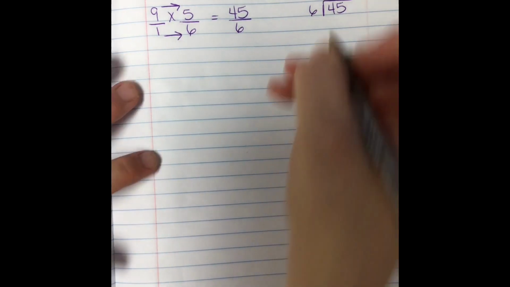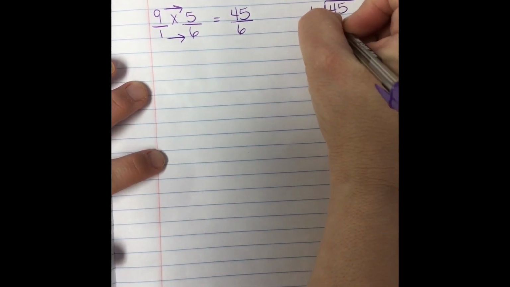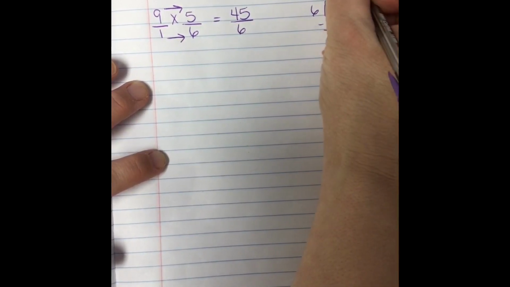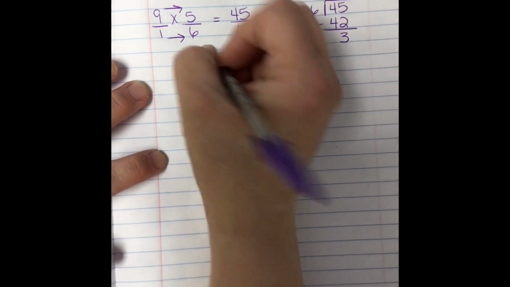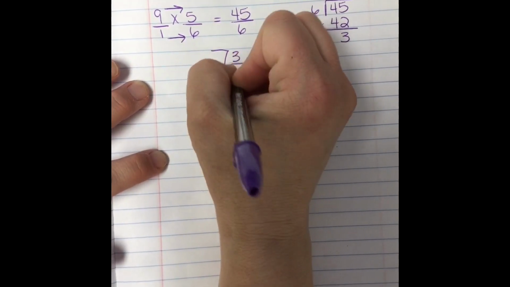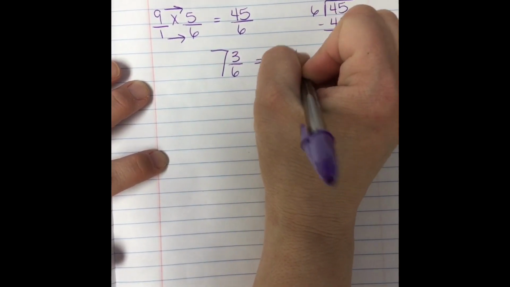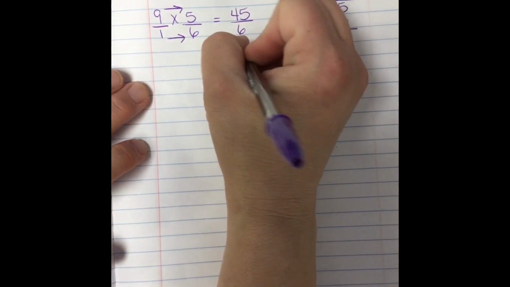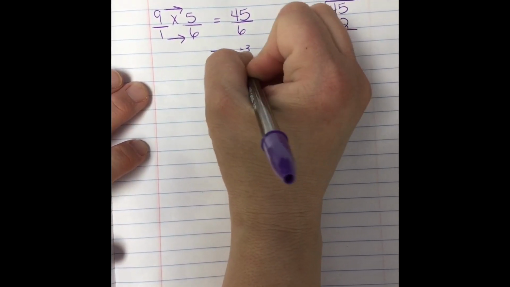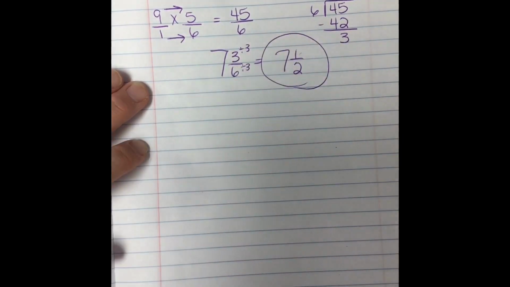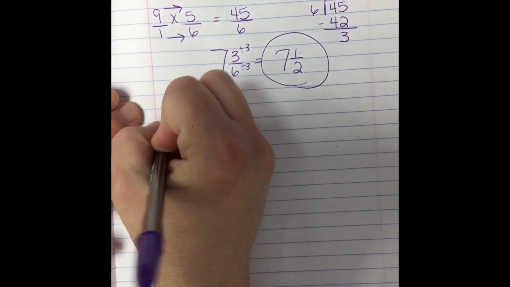Okay, so when you take 45 and you divide it by 6, you know that 6 will go into 45 7 times, which is 42. 5 minus 2 is 3. 3 becomes the numerator. 6 is the denominator. So 7 and 3/6. Well, I know 3 is half of 6, so it's going to reduce to 7 and 1/2. Because we did that earlier. We're going to divide the top by 3 and the bottom by 3. 3 divided by 3 is 1. 6 divided by 3 is 2. Remember, we always reduce.